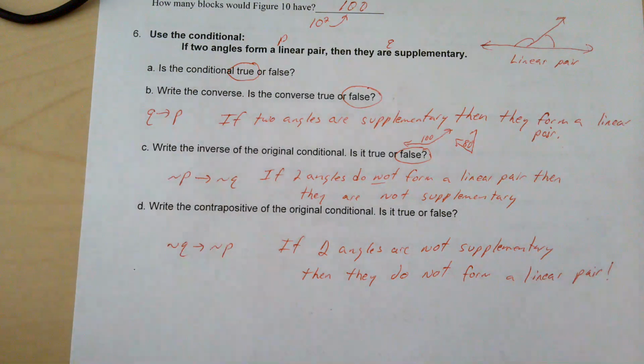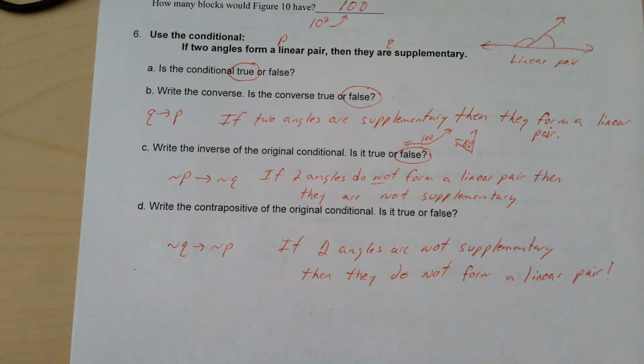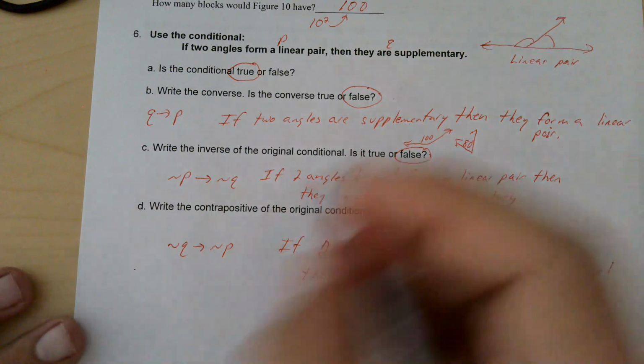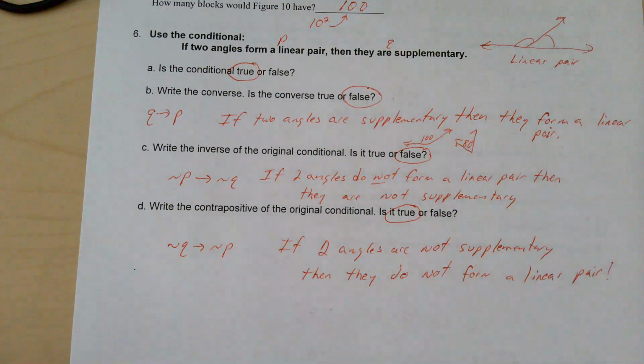Okay, so now I'm hoping it's easy to give two angles that are not supplementary, okay, so any two angles that do not add up to 180, and then I can tell you that they definitely will not be a linear pair because linear pairs have to add up. So this is a true statement. If you take any two that are not supplementary, we can conclude that they are not going to be linear. There's no counterexample to this. So this is a true statement.